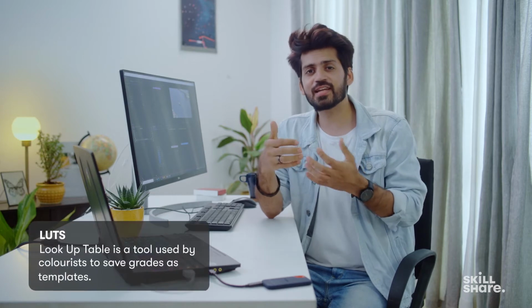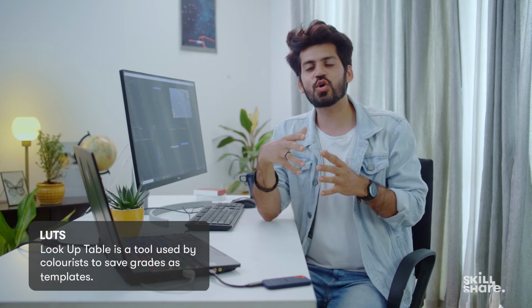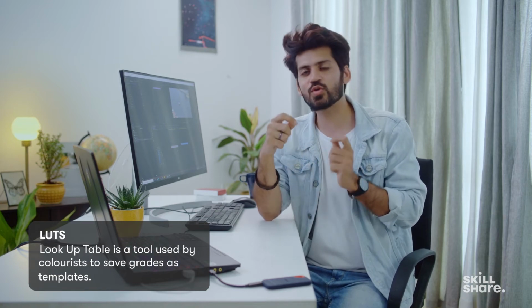So there are two ways to color grade your videos. One is without using LUTs and presets, and the other one is using LUTs. LUTs are basically lookup tables. So in this lesson, I'm going to show you both ways. Once you know all the basics, all the settings, then you can move on to LUTs. So we'll quickly show you how to color grade without LUTs.